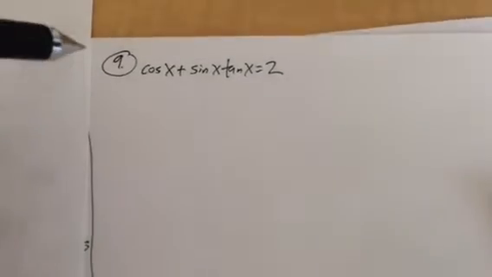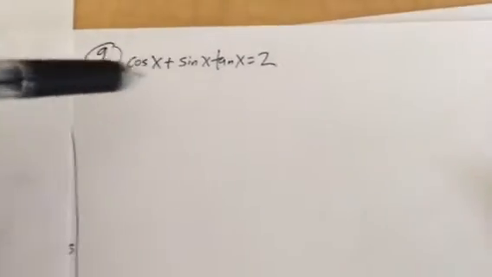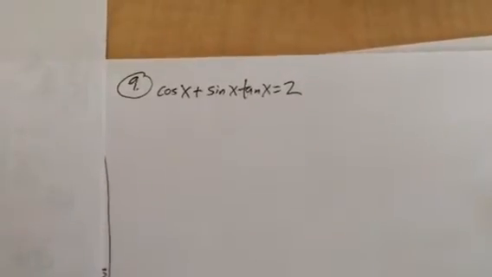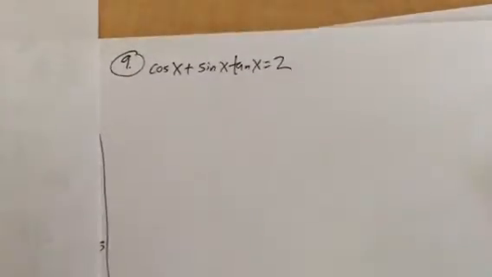This is Math 142 Final Practice. This is problem number 9. You're supposed to solve it for all values of x bounded in 0 to 2 pi.